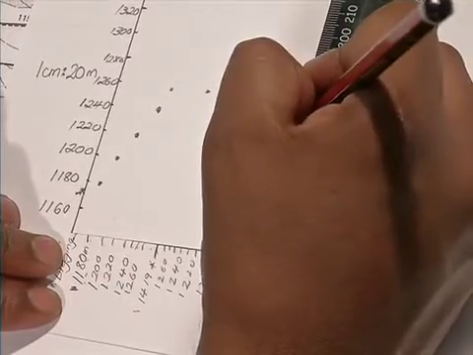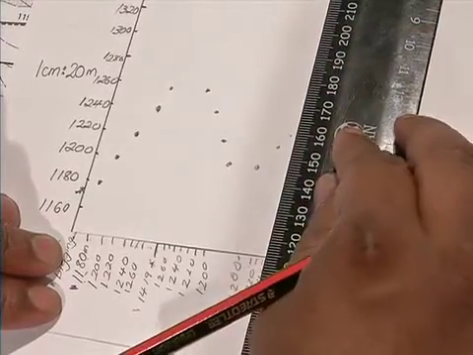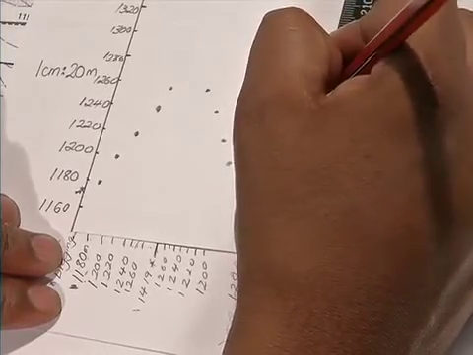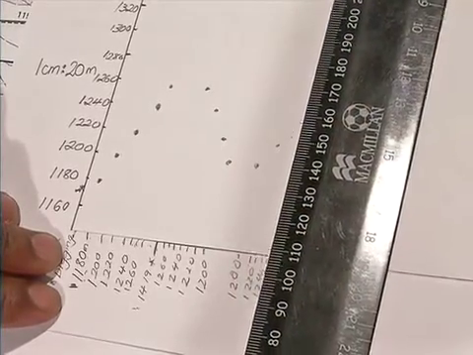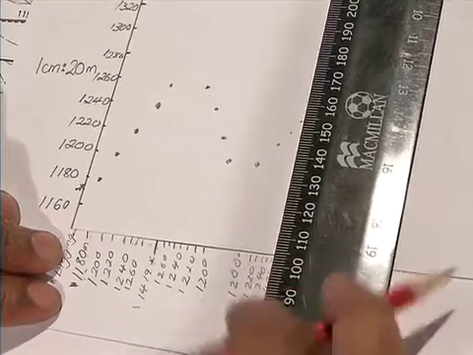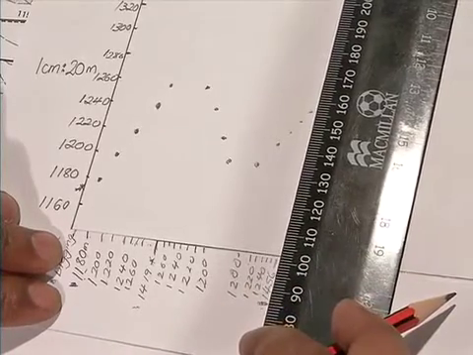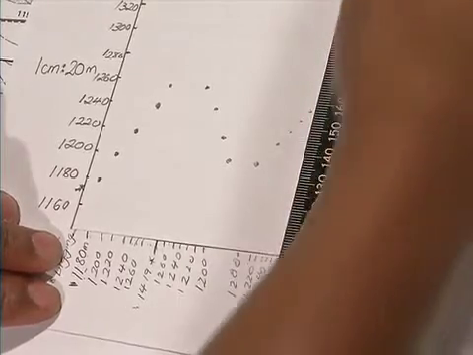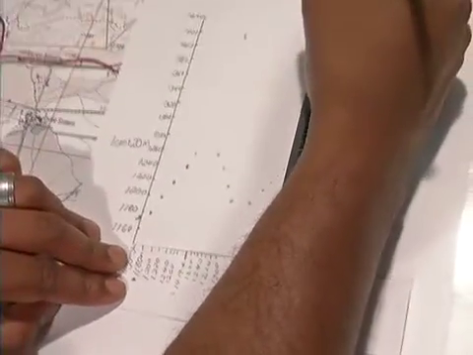And note the steepness of these slopes. 1240. And my last point, and I'm going to draw this at 1456, which is out of the cross section.